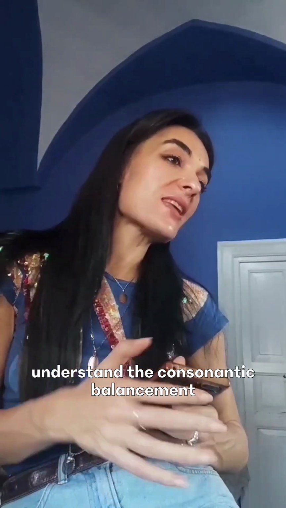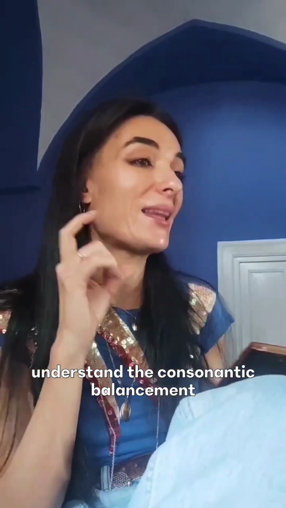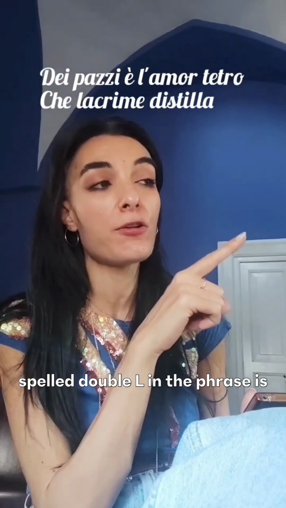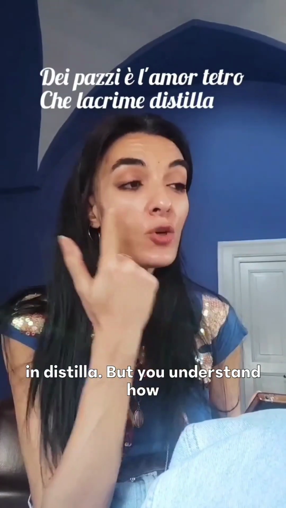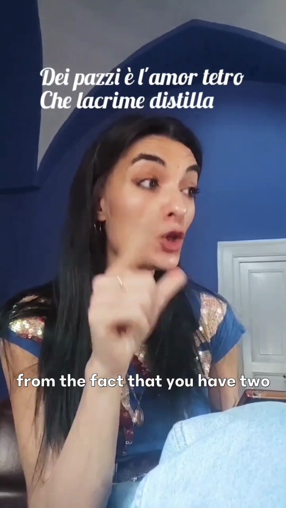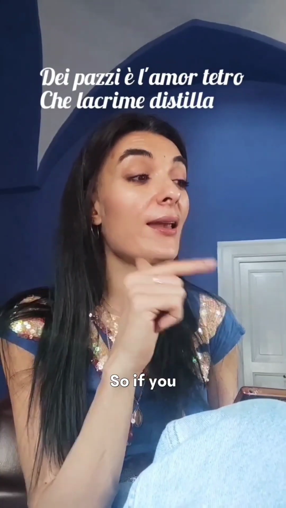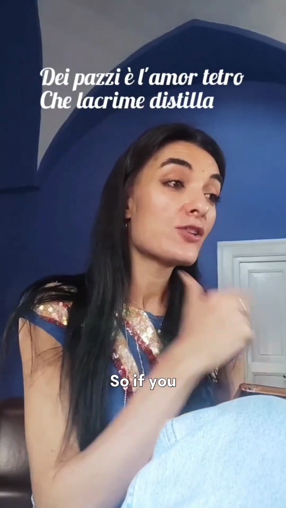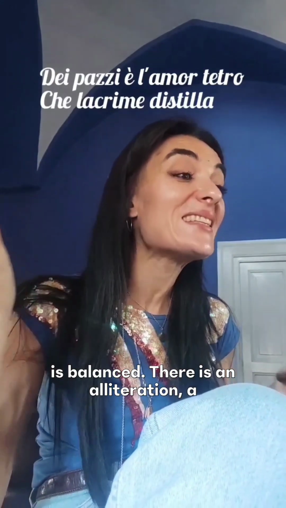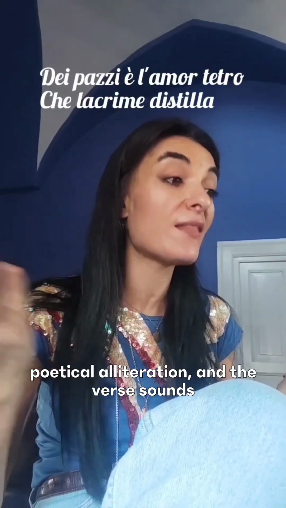Interesting phrase to understand the consonantic balancement in a verse, the way a librettist thinks of it. The only actual spelled double L in the phrase is in distilla, but you understand how important the doubling is, although it's not written, from the fact that you have two more doublings of the L in the phrase. L'amor che lacrime distilla. So if you do all three of them, the verse is balanced. There is an alliteration, a poetic alliteration, and the verse is musical.